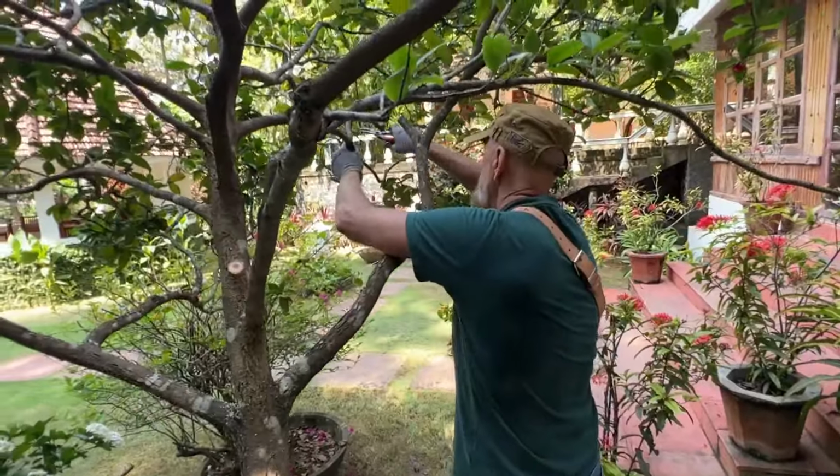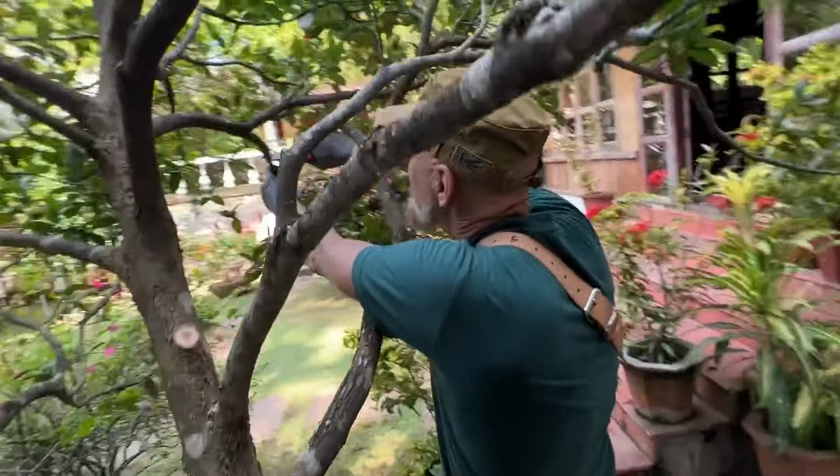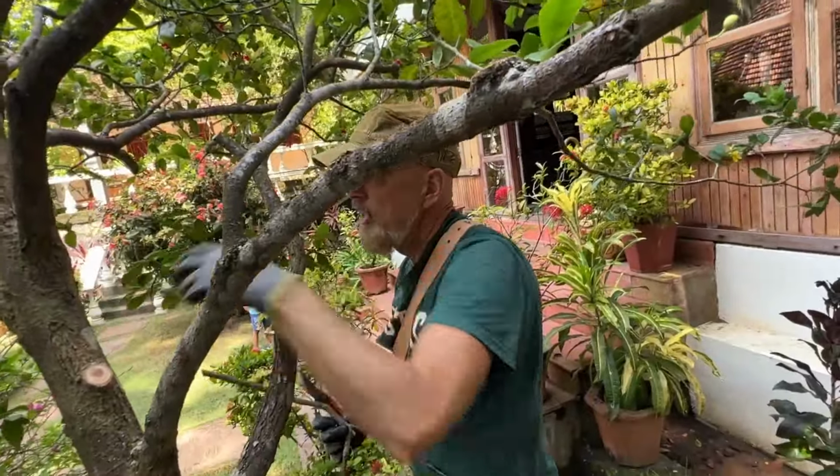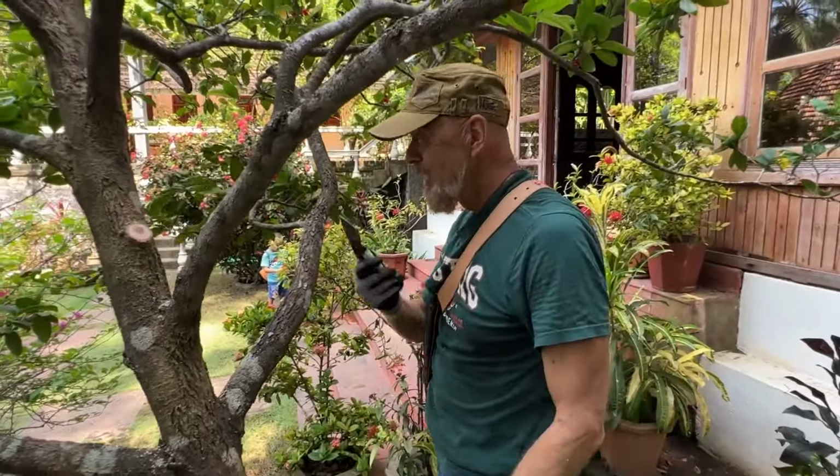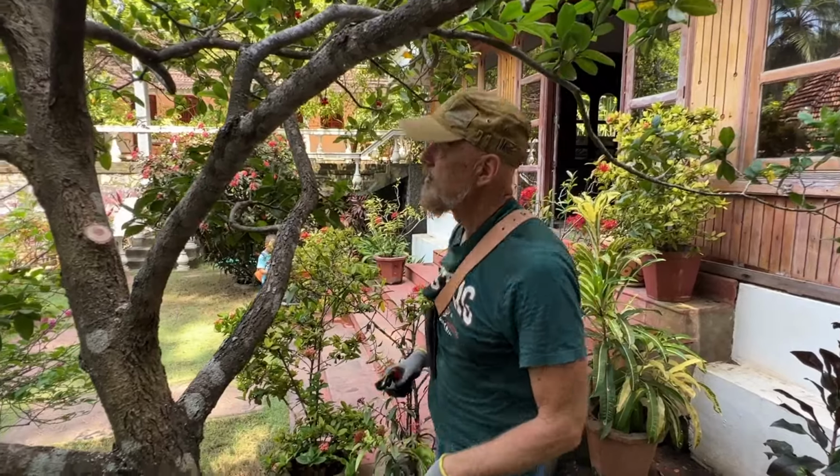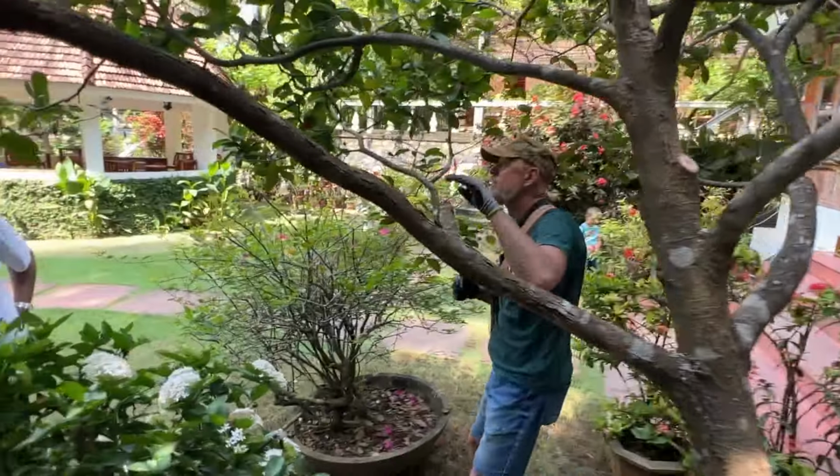Or to use ladders, of course. Again, Japanese ladders are the best. Gardening tools are the best if they come from Japan too.